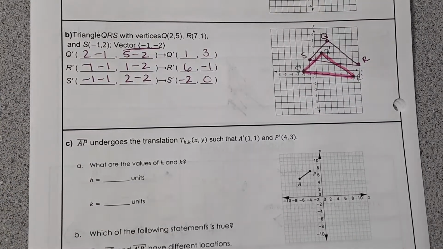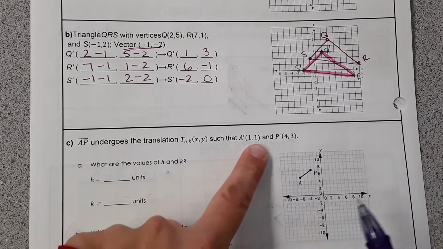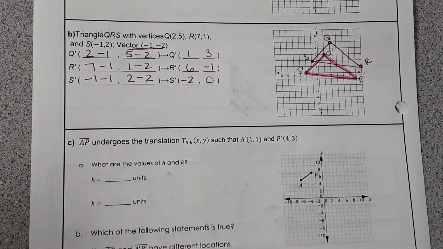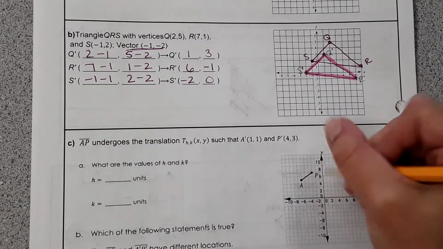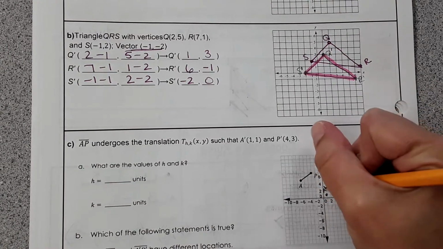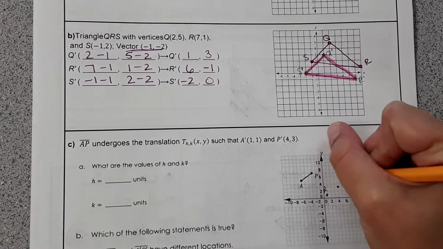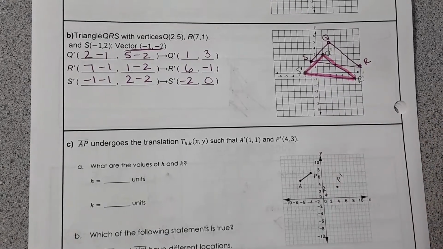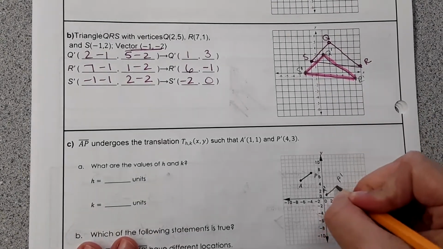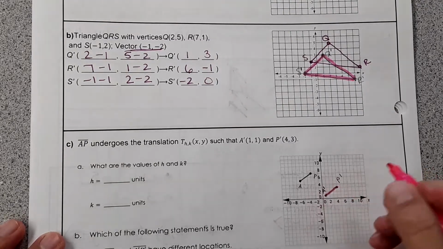Okay. The last example. AP undergoes a translation such that A prime is 1, 1 and P prime is 4, 3. So I'm going to plot that here. 1, 1, so that's A prime, and P prime is 4, 3. And then connect them. So here's the translated image.